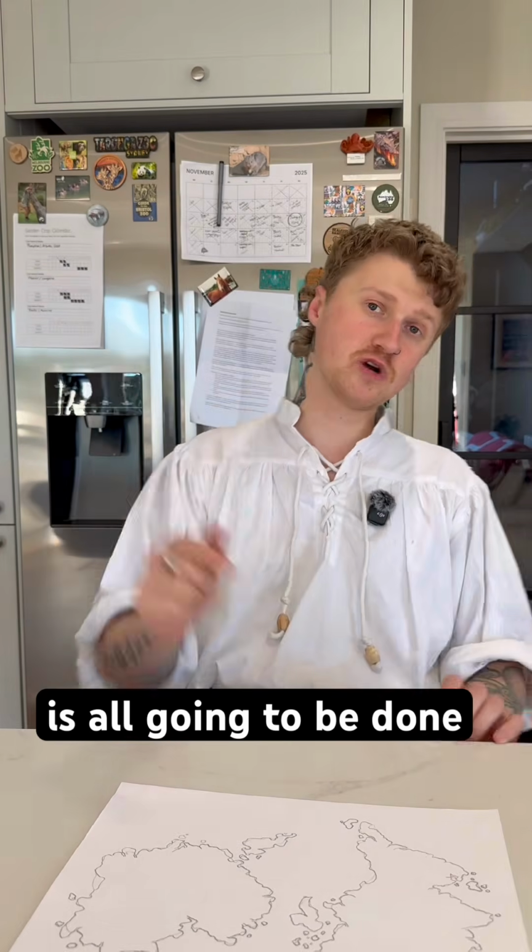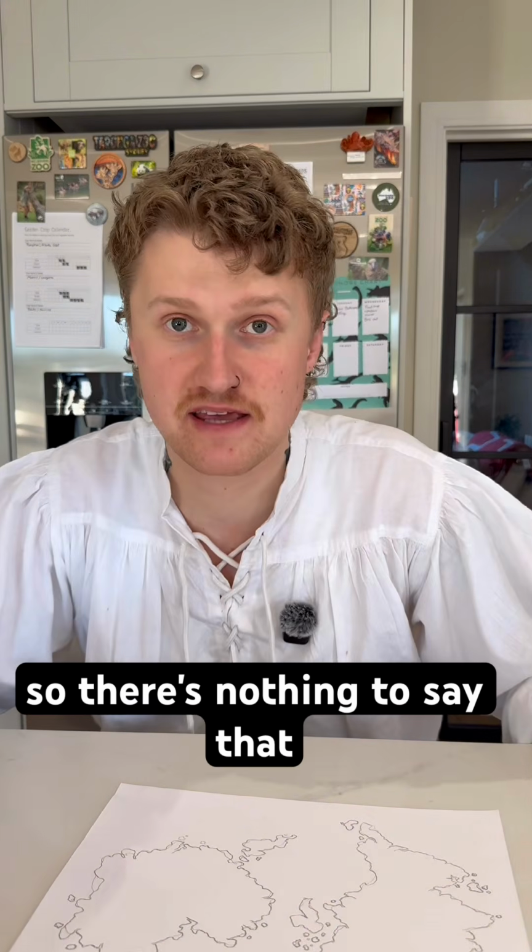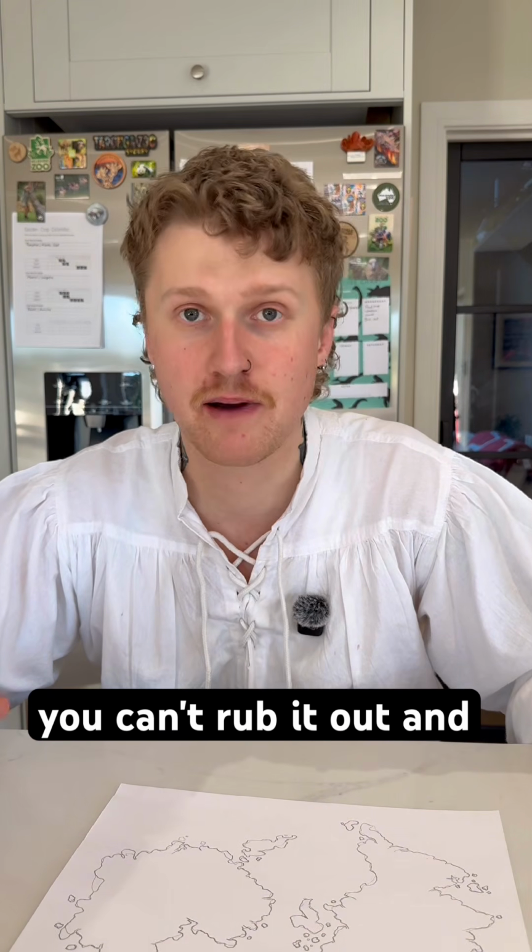Now again, this is all going to be done in pencil, so there's nothing to say that if you don't like what comes out at this stage that you can't rub it out and start again.